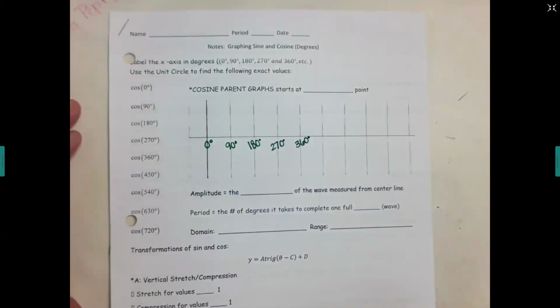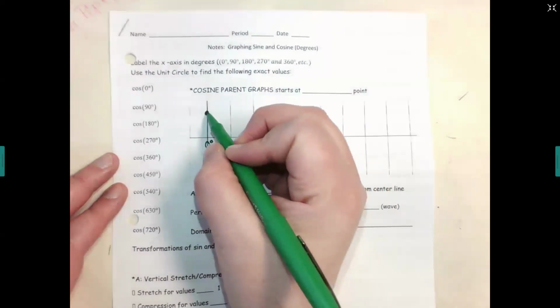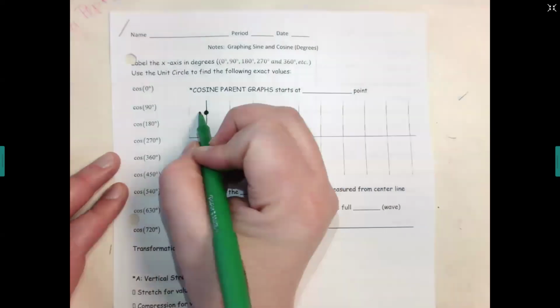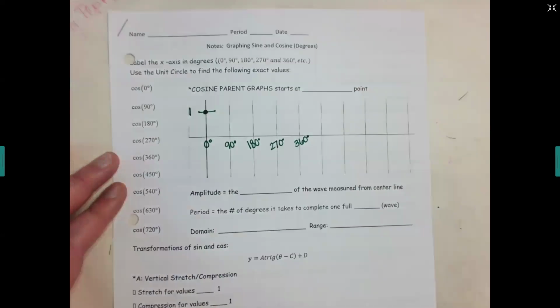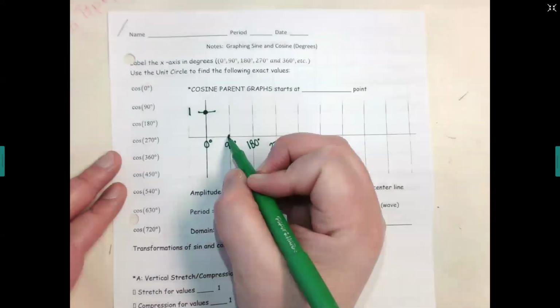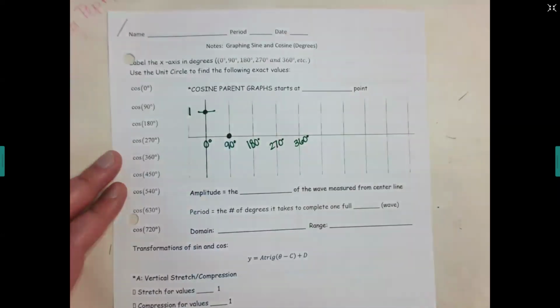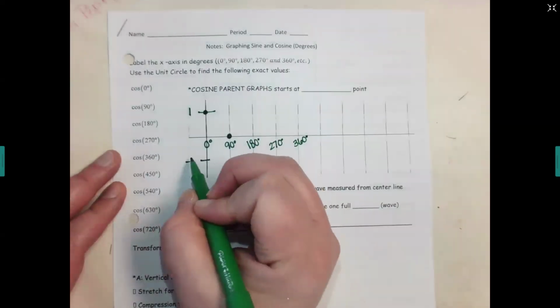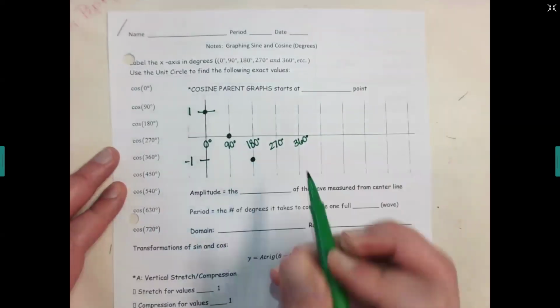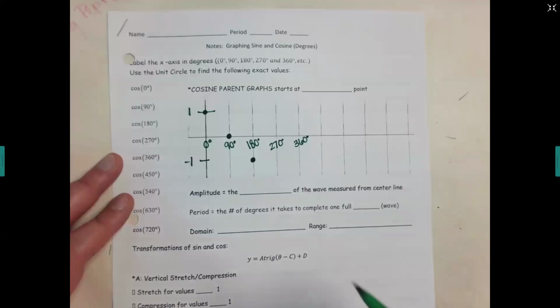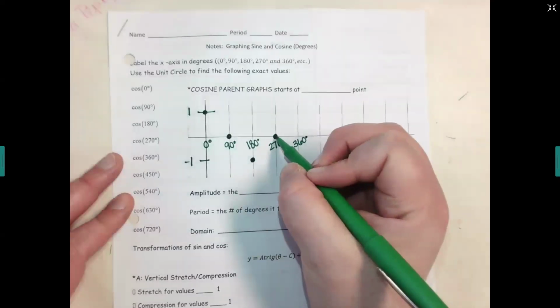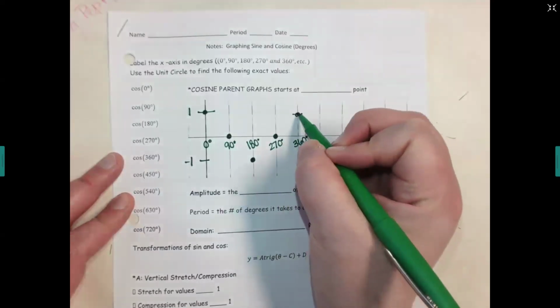Okay, then, thank you. If you were to look at your unit circle and trace the cosine values around the outside, here's what you would find. At 0, it's 1. We'll go ahead and put a 1 here. At 90, it's 0. At 180, it dips down to -1. At 270, it's back to 0. And then at 360, it's back to 1.